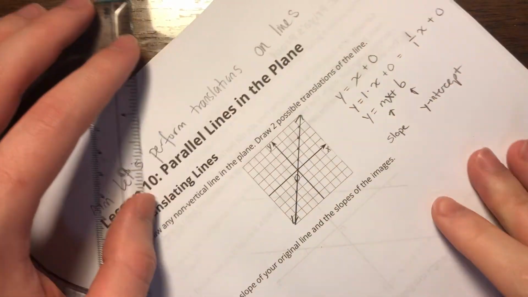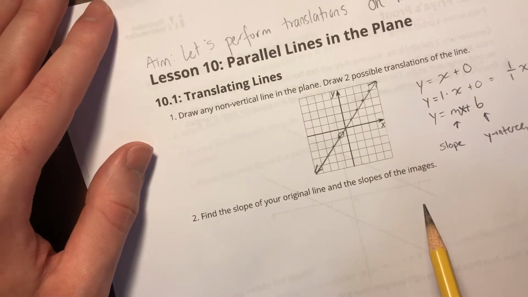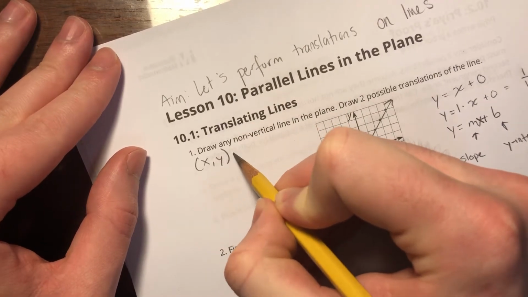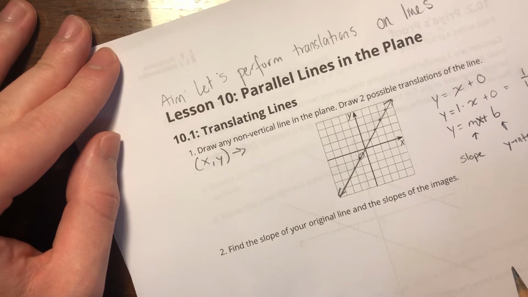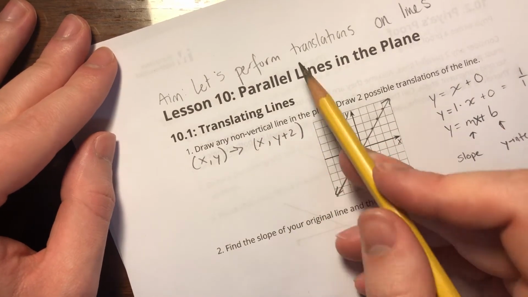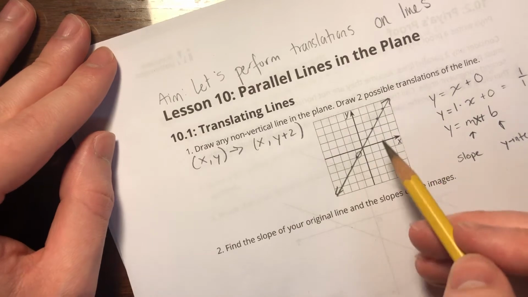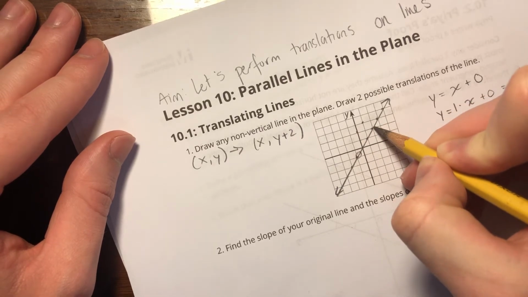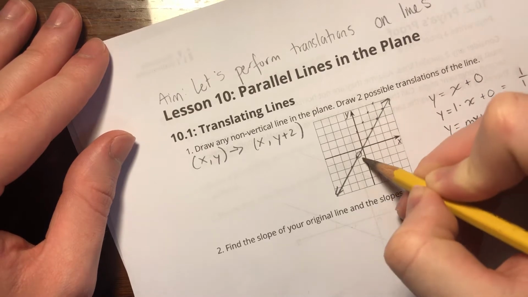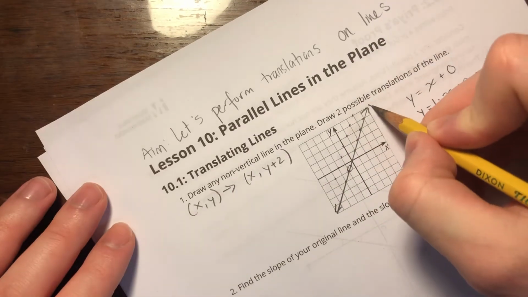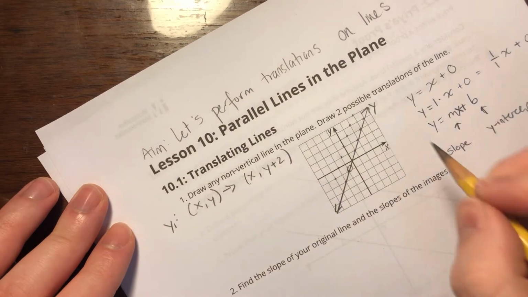All right, so they want me to perform 2 possible translations. So one translation I could do would be, if I'm starting with my point x, y, I could add to the y. I could do x, y plus 2. So I would imagine that makes it go up 2. All the y coordinates are now going to move up 2. So this y coordinate is going to go up 2, this one up 2, this one up 2. That's going to happen to all of my points here. Let's call this y1. It's a different line.